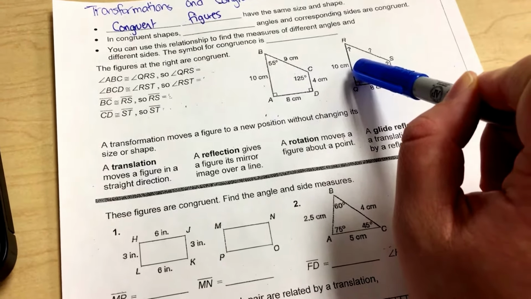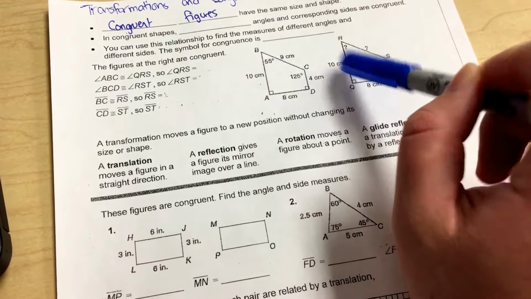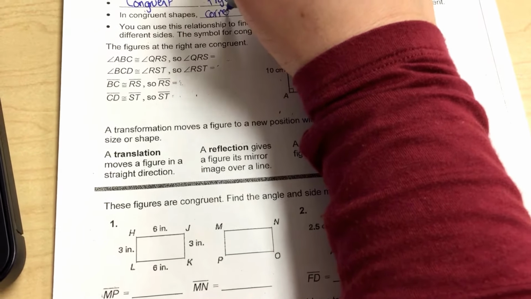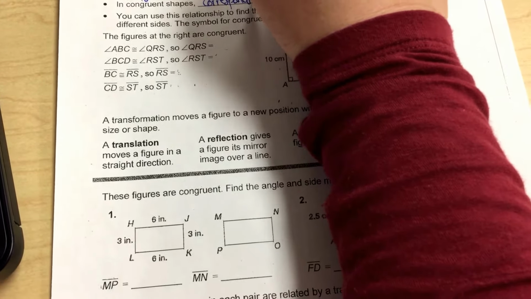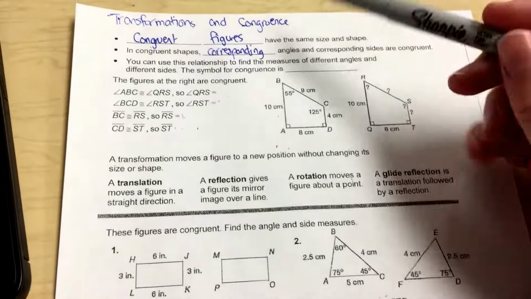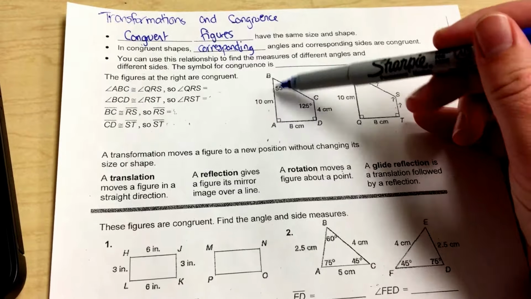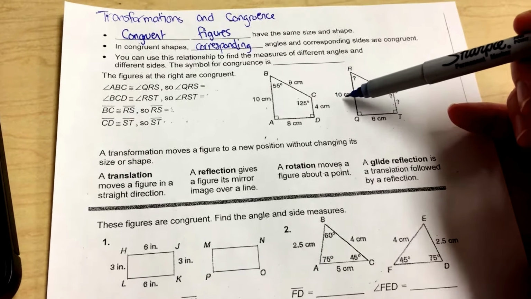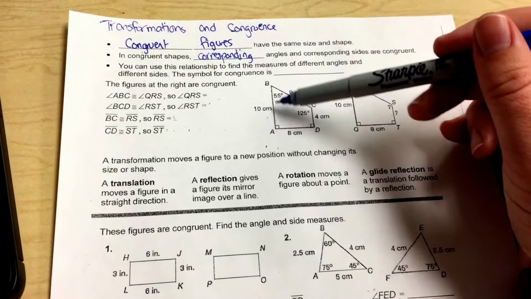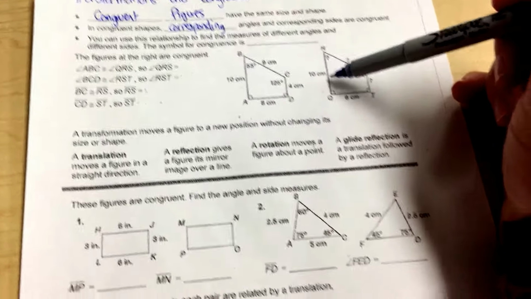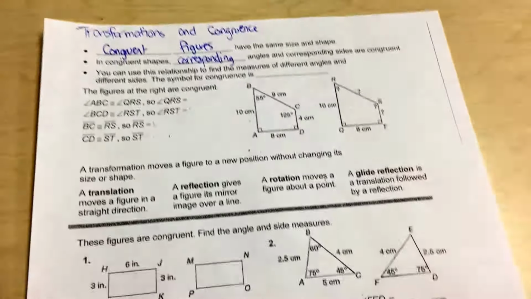When you have congruent figures or congruent shapes, the corresponding angles and the corresponding sides are congruent, meaning BA right here is 10 centimeters. RQ over here is also 10 centimeters. They're the same length, the same part of the shape on the congruent shape.